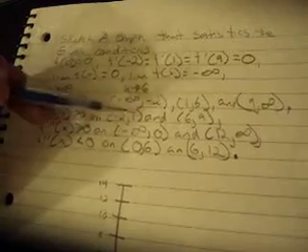F prime of x is less than 0 on negative infinity to negative 2, 1 to 6, and 9 to infinity. F prime of x is greater than 0 on negative 2 to 1 and 6 to 9. F double prime of x is greater than 0 on negative infinity to 0 and 12 to infinity. F double prime of x is less than 0 on 0 to 6 and 6 to 12.